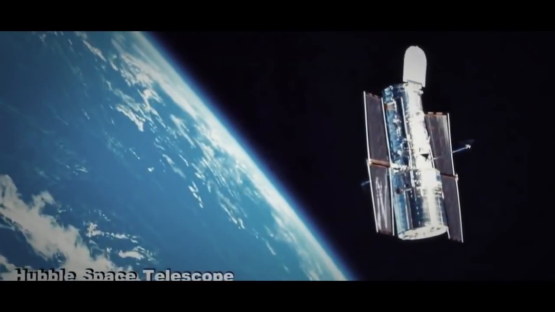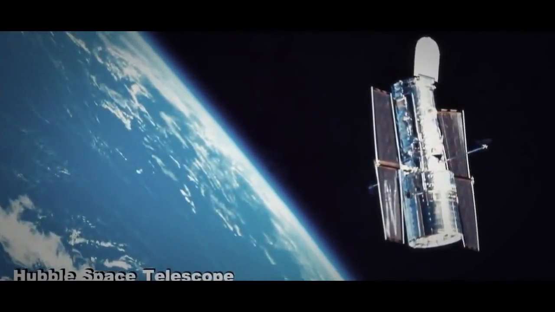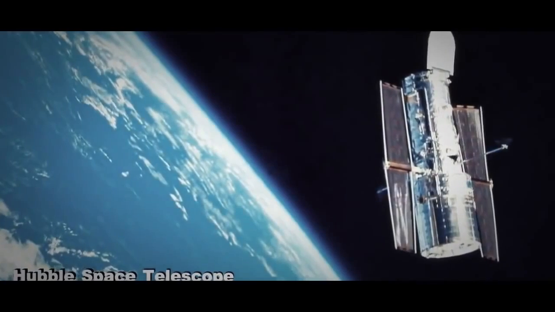We will be using images from telescopes in space, as well as images captured by a wide variety of telescopes here on Earth.